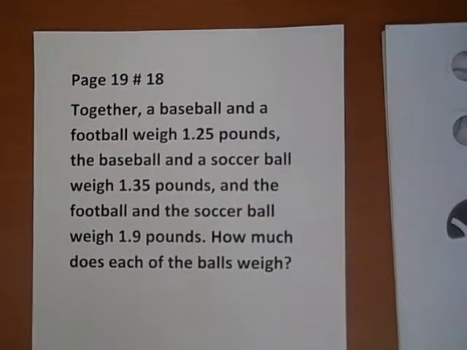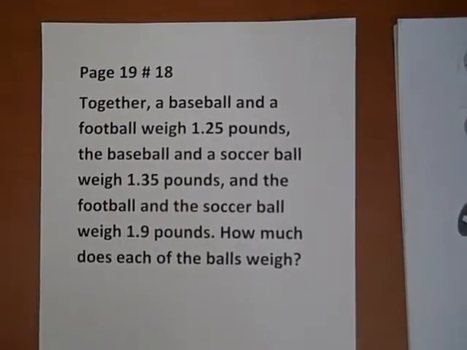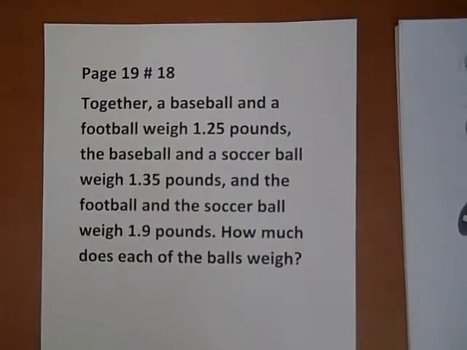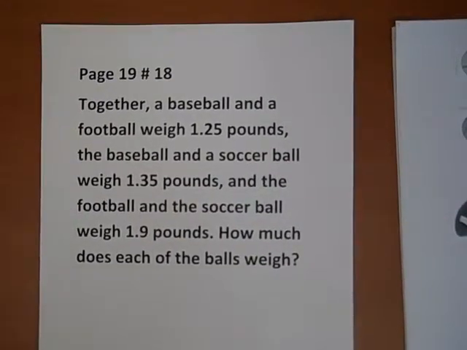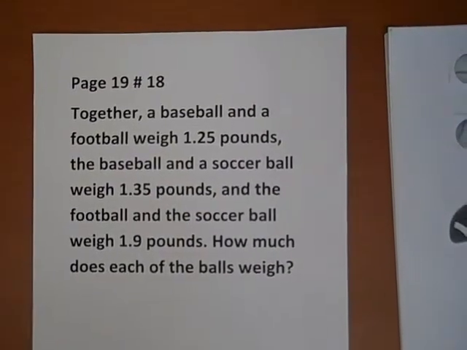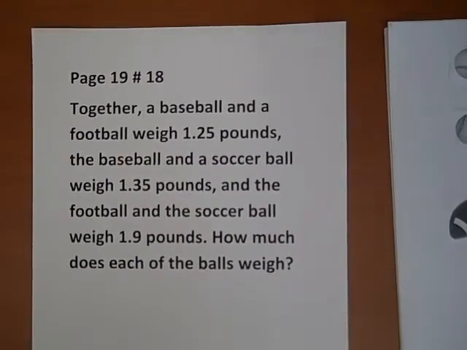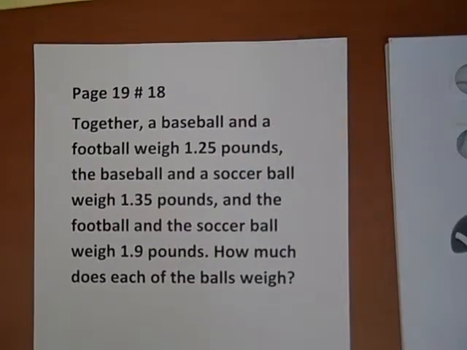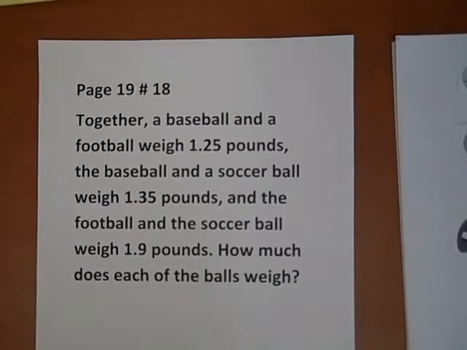On page 19, we're looking at the chapter test, number 18. The question reads, together a baseball and a football weigh 1.25 pounds. The baseball and a soccer ball weigh 1.35 pounds, and the football and the soccer ball weigh 1.9 pounds. How much does each of the balls weigh?